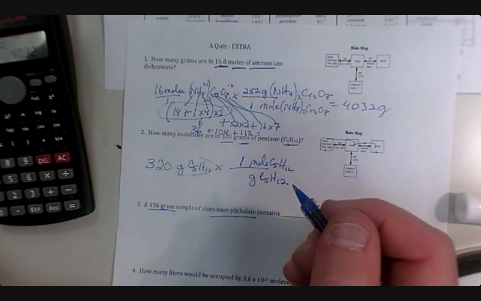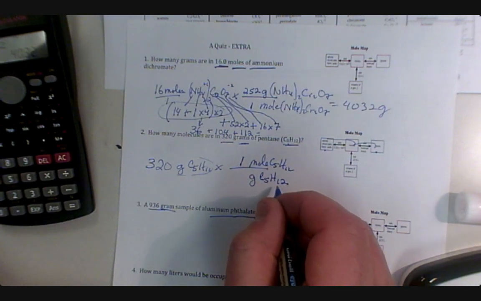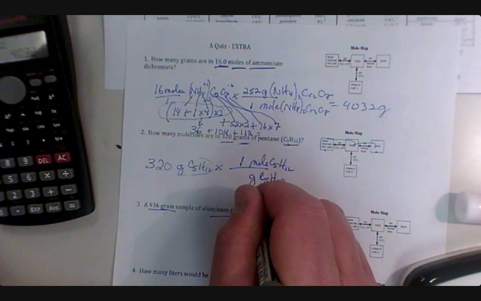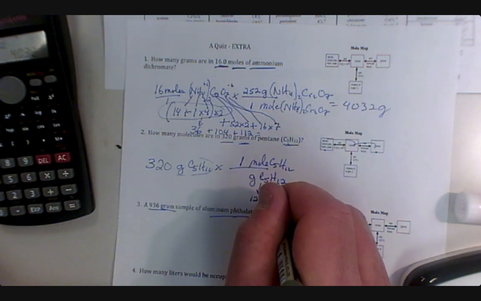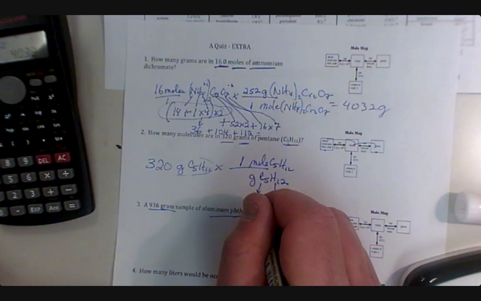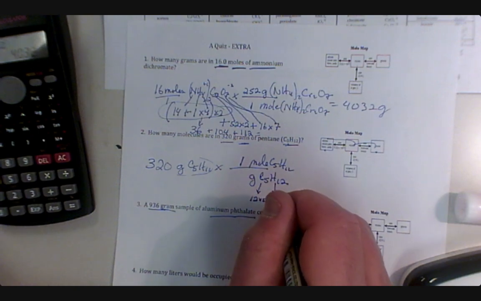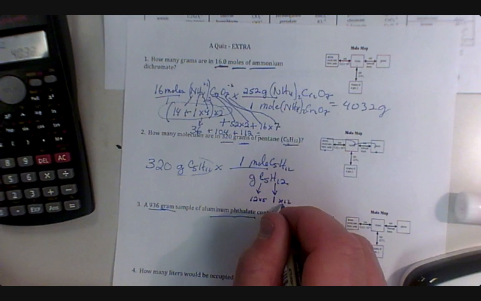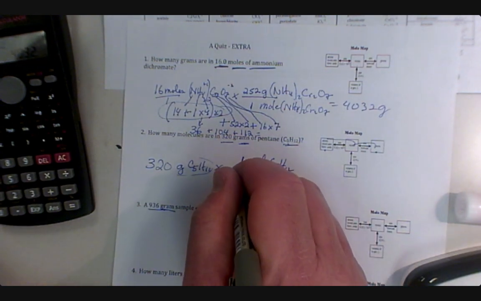And 1 goes to moles, and we have to find out how many grams are in C5H12. All right, I'm going to write these arrows down here again. So carbon has a mass of 12, hydrogen has a mass of 1. The 12 will get multiplied by 5. The 1 will get multiplied by 12. 12 times 5 is 60, plus 1 times 12 makes 72.